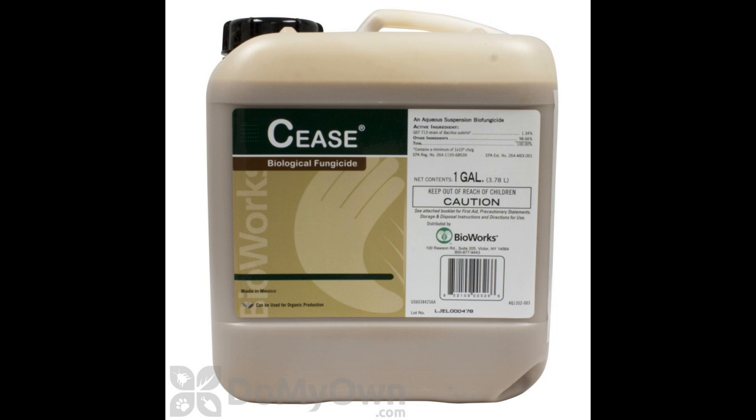Bacillus subtilis is a biological fungicide containing a strain of the bacterium Bacillus subtilis. The bacterial spores occupy space on the plant surface and compete with the pathogens. Then active compounds called lipopeptides, produced by the bacterium, disrupt the germination and growth of invading pathogens. Due to this action, resistance is not likely to develop.